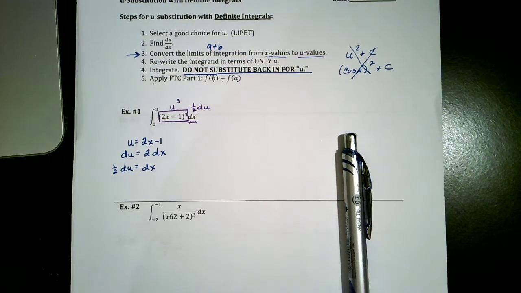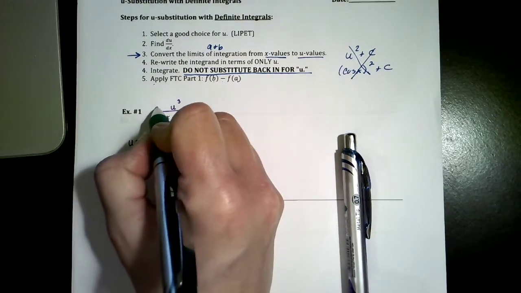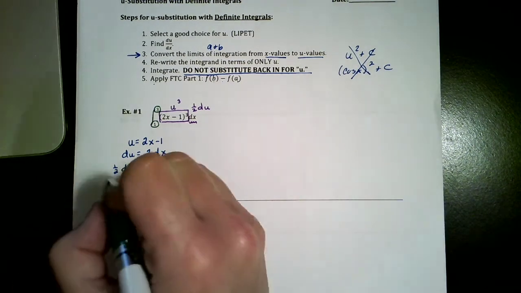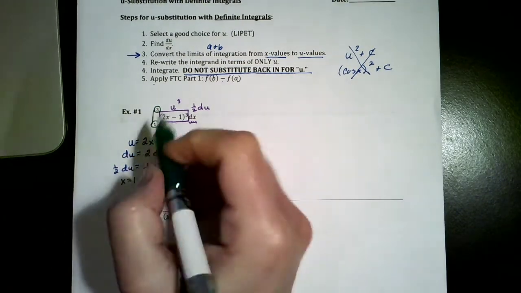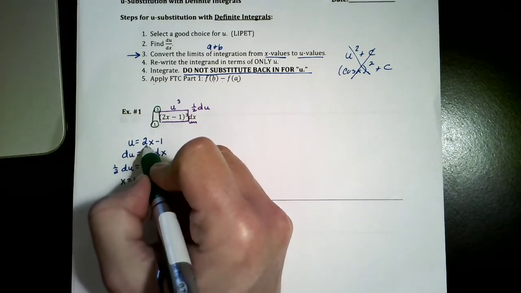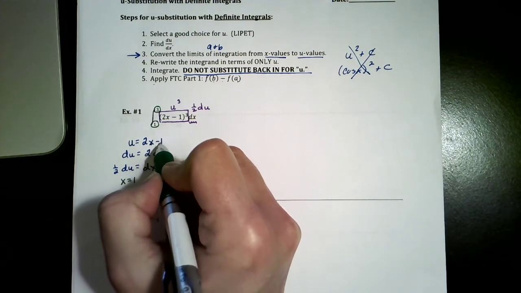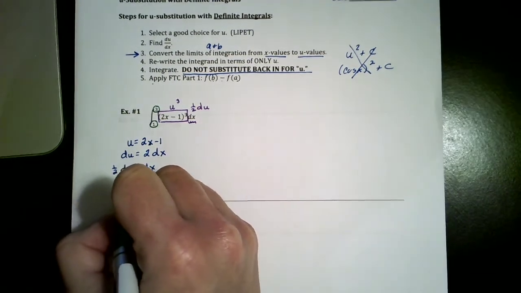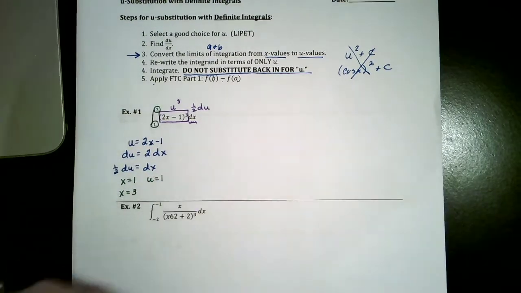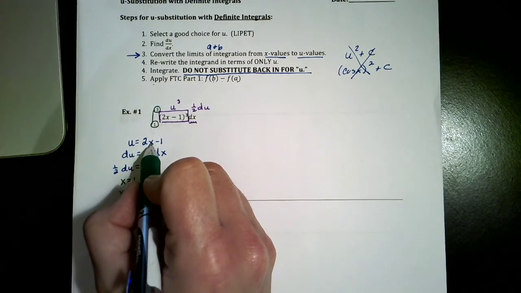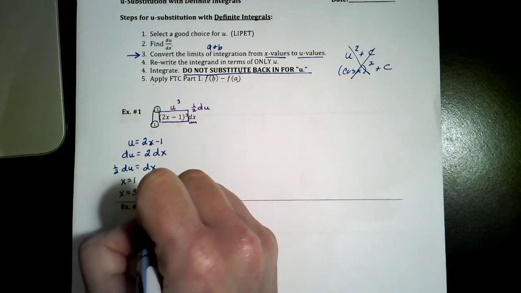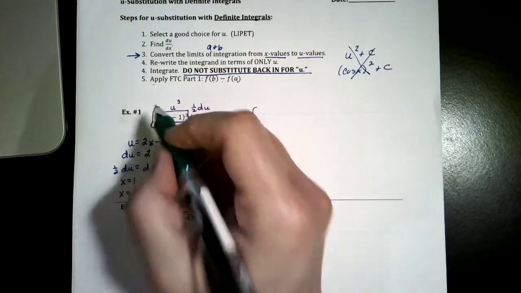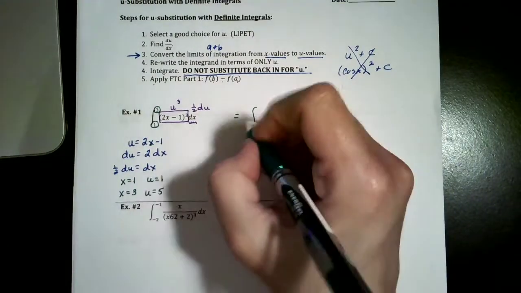Okay, here's the new stuff. I need to change these two limits of integration from x values to u values. So here's how I'm going to do that. When x is equal to 1, if I plug it into u, 2 times 1 is 2. 2 minus 1 is 1. So u is equal to 1. The other limit, 3, when x equals 3, 2 times 3 is 6. 6 minus 1 is 5. So now when I go to rewrite this, instead of writing from 1 to 3, I write from 1 to 5.